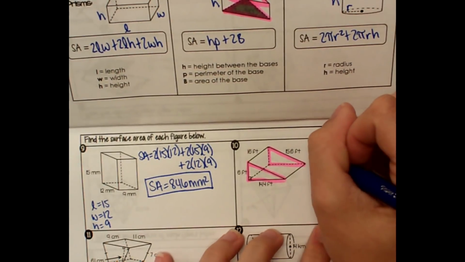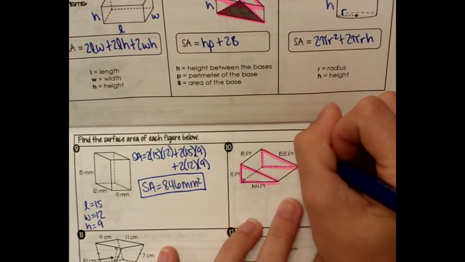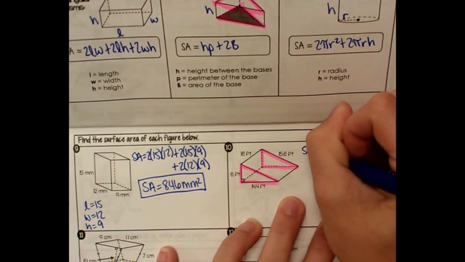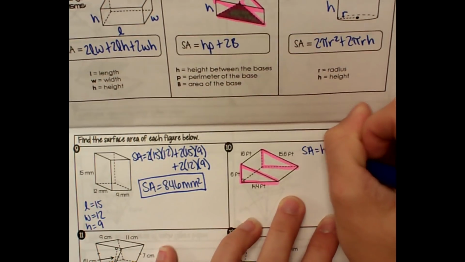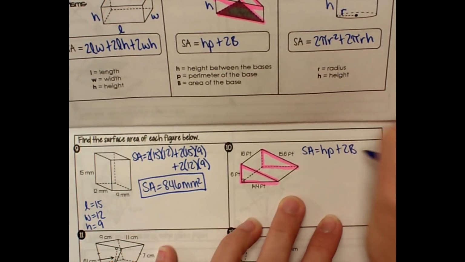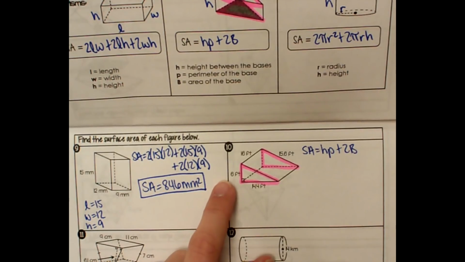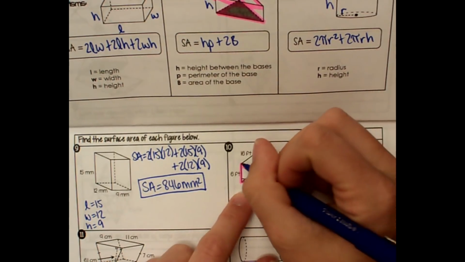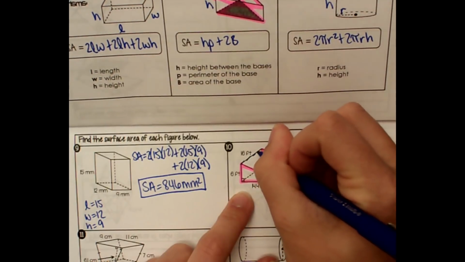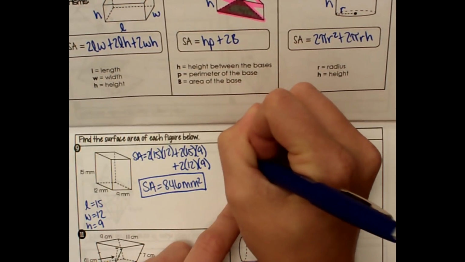So our formula, and I'm going to write it down this time because I think this one gets a little crazy. Surface area is equal to your height times the perimeter plus 2 times big B, which is area of the base. So in this case, my height is the distance between your 2 bases. So your height is going to be 16.